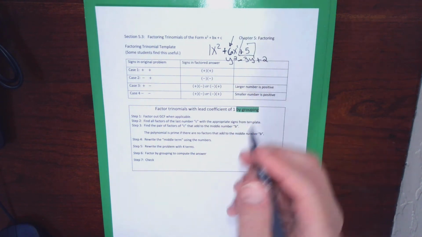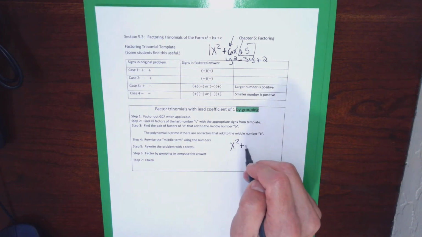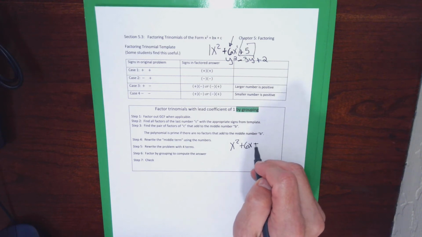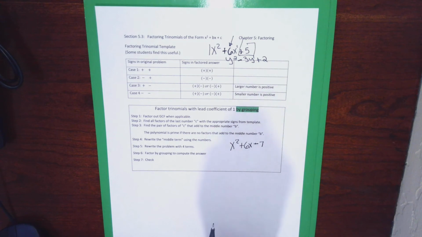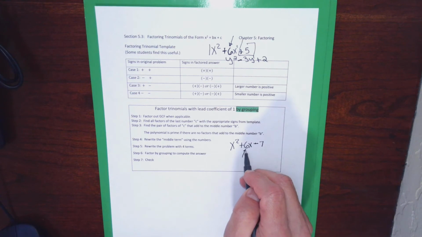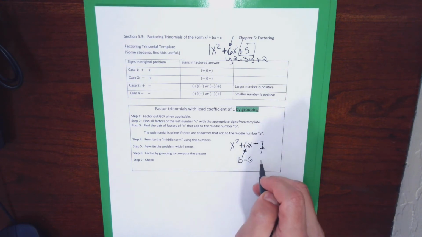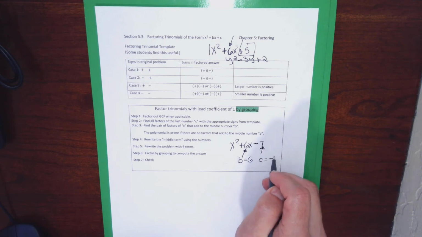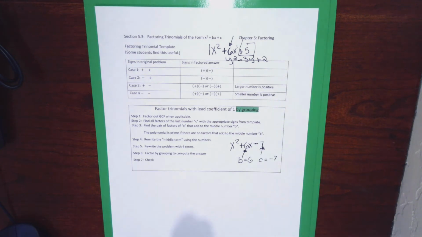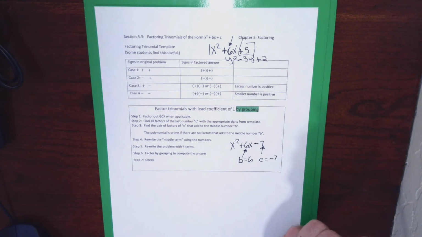It's very common when a problem is written as a trinomial in this form, a second power term plus or minus a first power term plus or minus a constant, to assign letter names to the coefficient of the first power term, and to assign a letter name to the constant term. We'll give B the coefficient of the first power term, and C the name of the constant. So those variables I'll be using consistently.